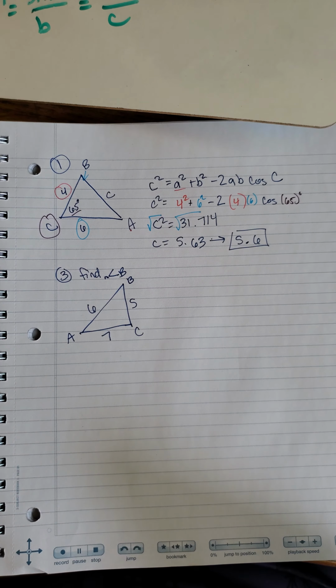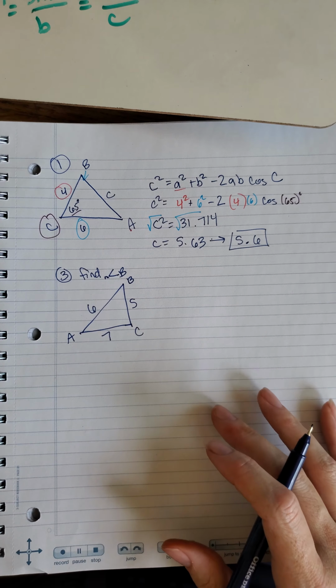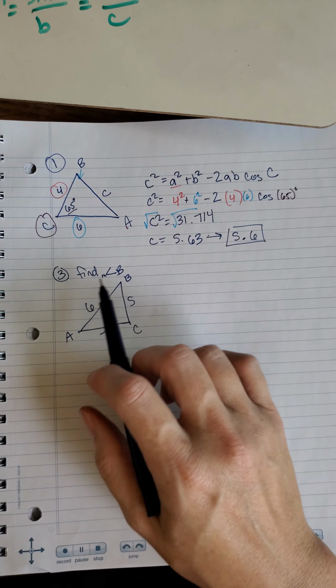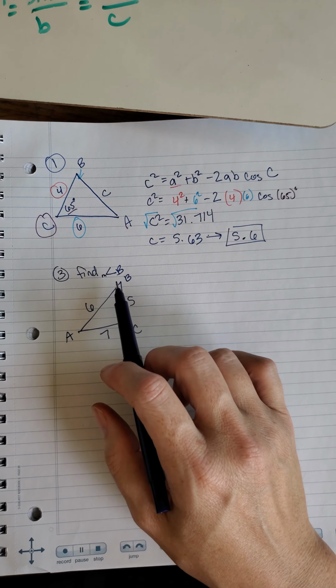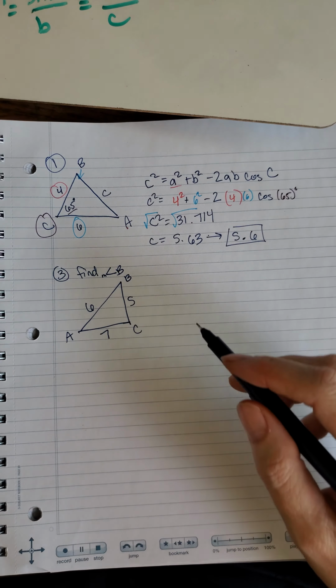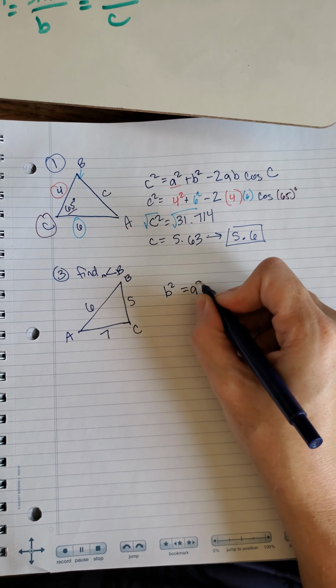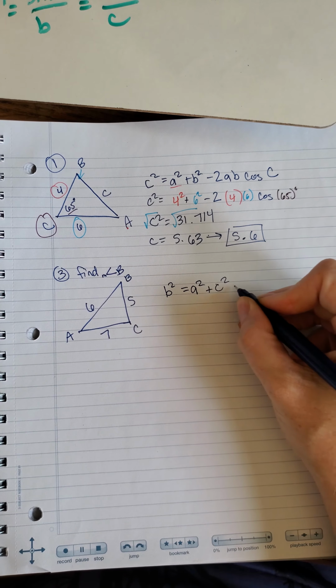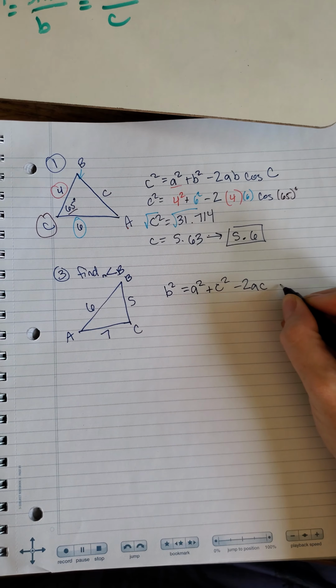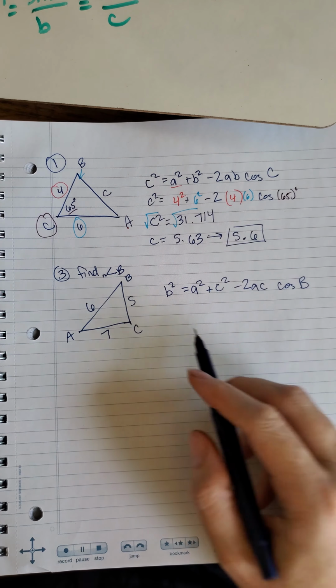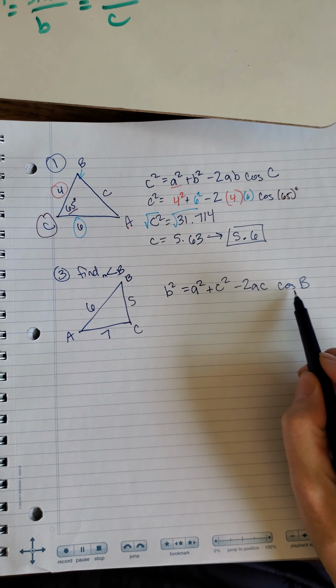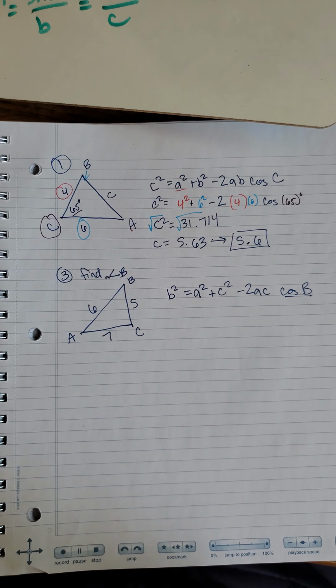And we can pick whichever angle we feel like finding. Instead of solving for the whole triangle, they only want us to find angle B, so that makes it a little bit easier. So we just have to worry about B. That means we're going to go B squared equals A squared plus C squared minus 2AC cosine of B. The reason I did that one is because that's the formula that has an angle B in it. So let's go ahead and plug in all the pieces that we have.